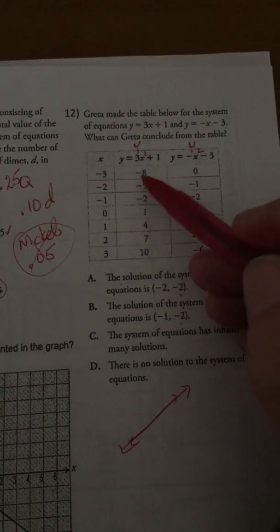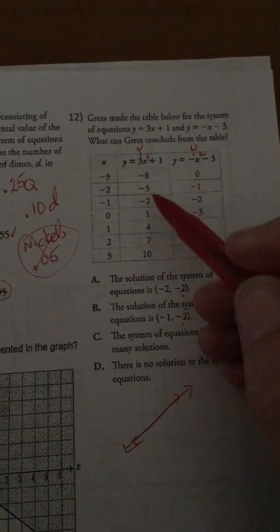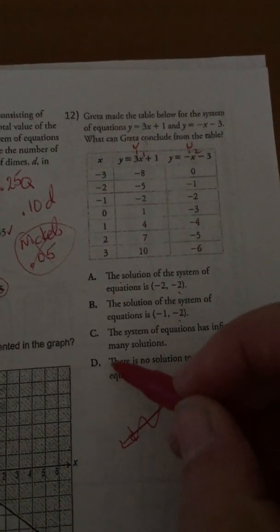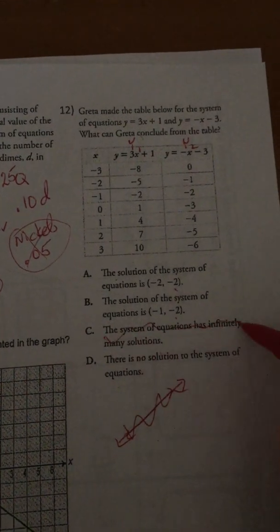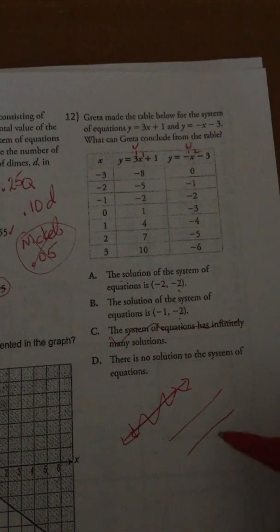When x is -3, this one has a -8. Is this one also -8? No. So are they on top of each other? Is -5 and -5 here? No, they're not. So it's not this one, which means it's not infinite. No solutions means the two lines are parallel, and there are no points that are on both tables.